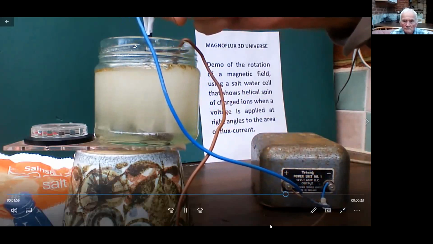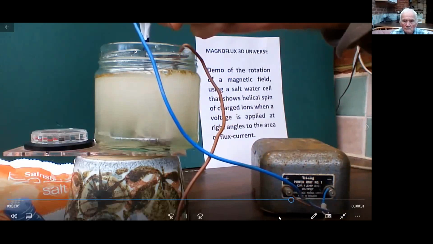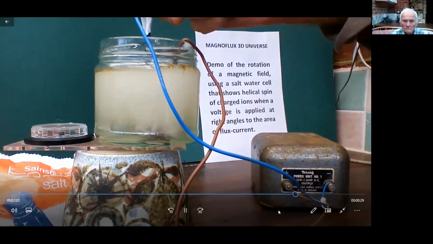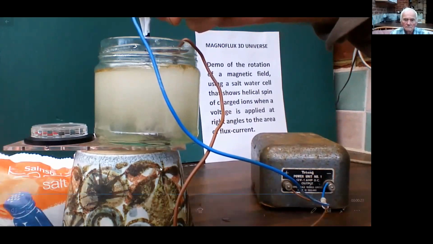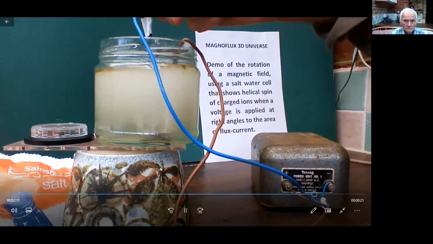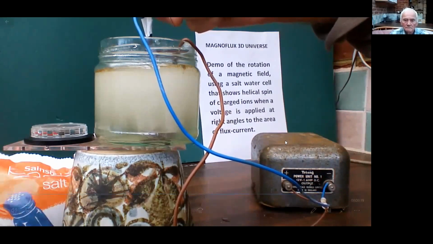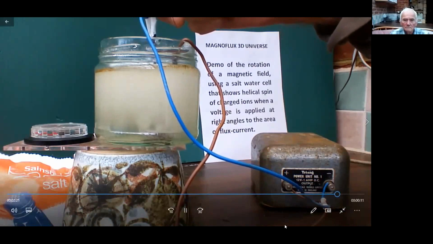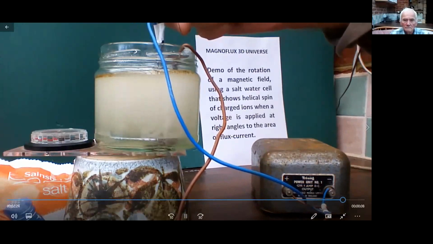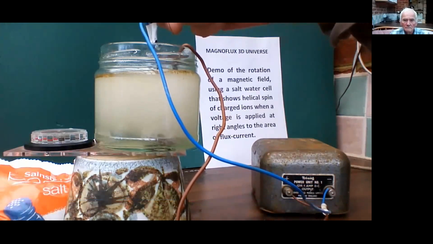Now this is a very important point because it's something that mathematics and physics has not yet caught up with, and it has an effect, I believe, on the way that galaxies hold their stars together. This magnetism is what is spinning them and keeping them in place. So that is the experiment I wanted to show you.